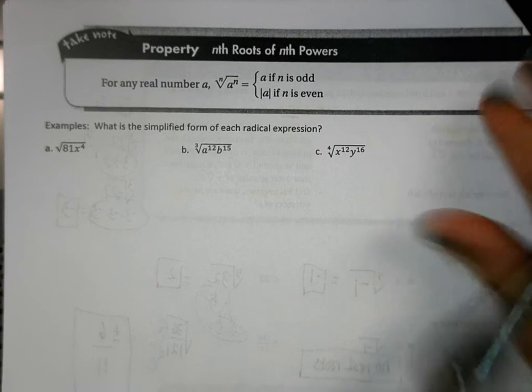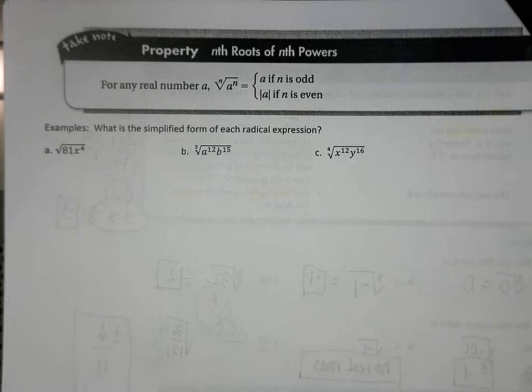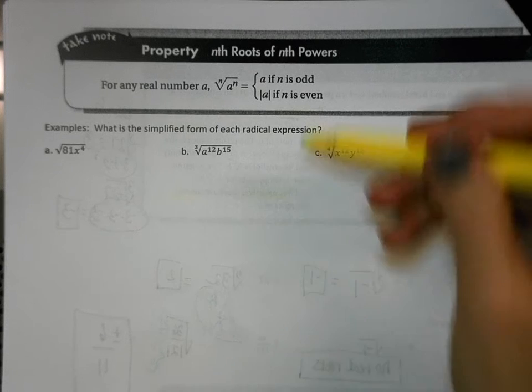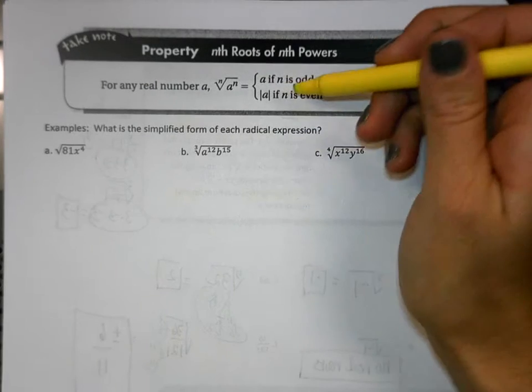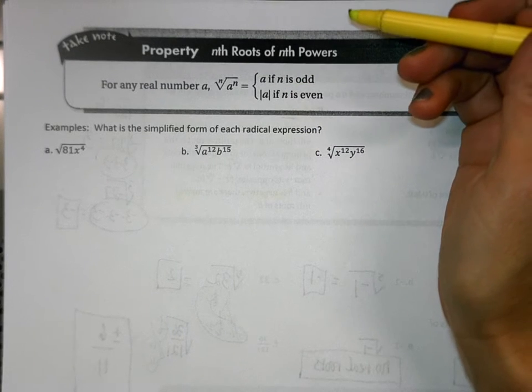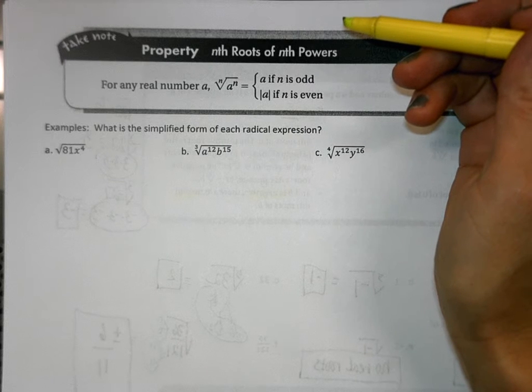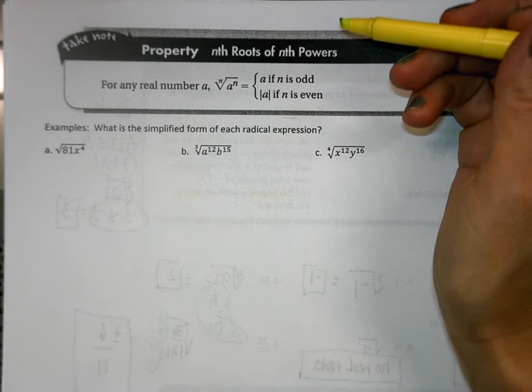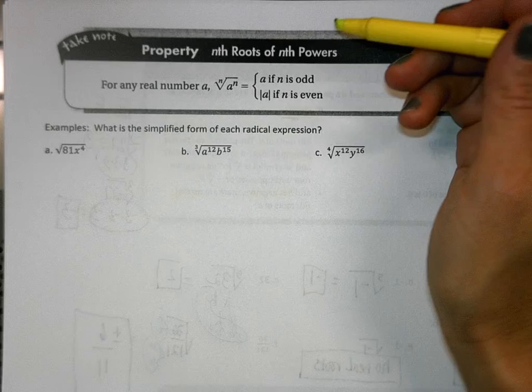Okay, so basically, whenever your index is odd, things are much easier, just so you know, because you can have a negative answer, you can have a positive answer, all this stuff. It works out really nice. If, though, n is even, things get more complicated, because like we talked about, if there's a negative under the root, first of all, there would be no answer because there's no real roots.